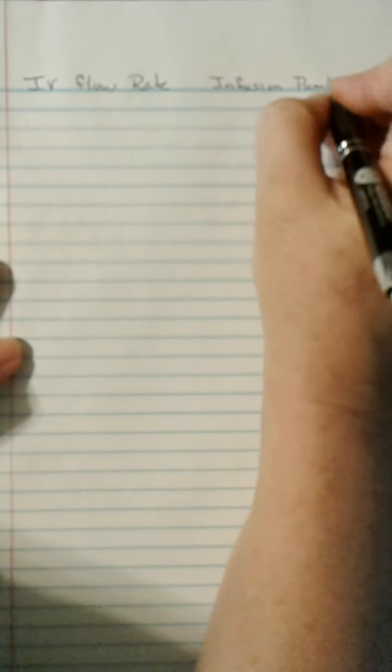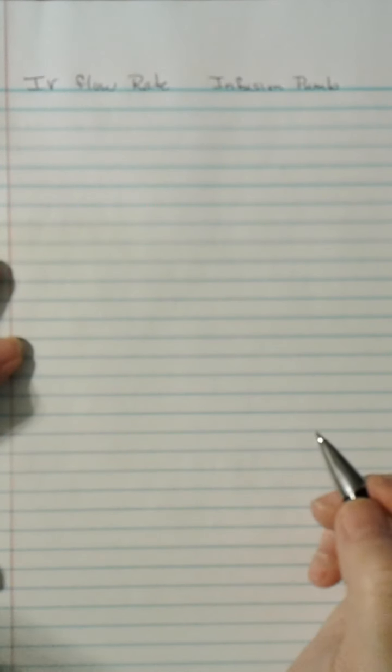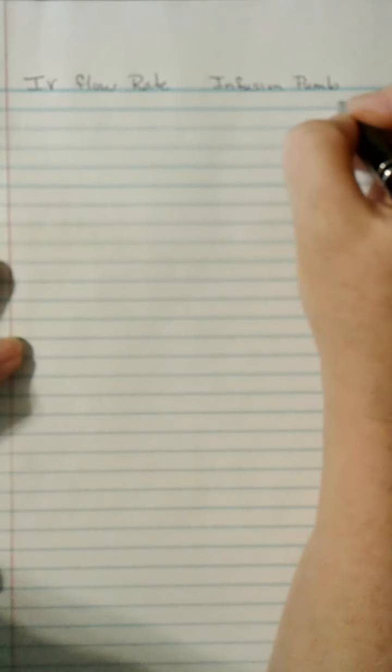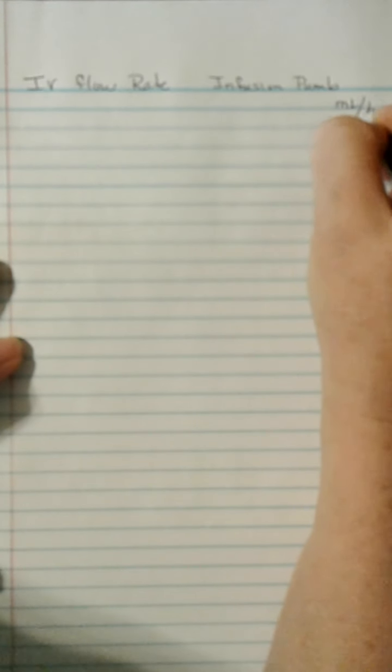Then we have some that are gravity flow, or manually operated. But we're going to look at the infusion pump first. The infusion pump is always in milliliters per hour. So anytime you're finding the rate, you want to get it down to so many milliliters in 1 hour.